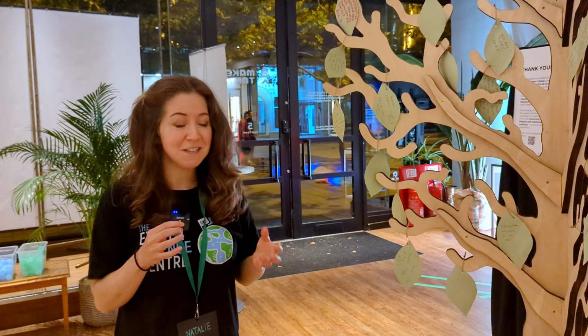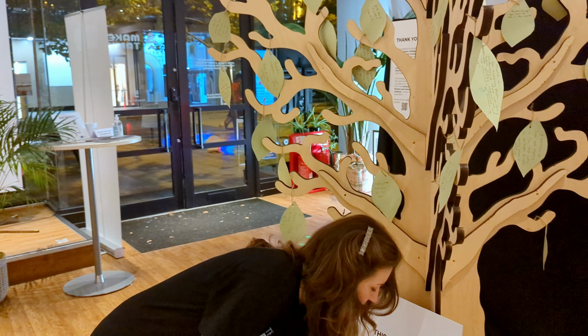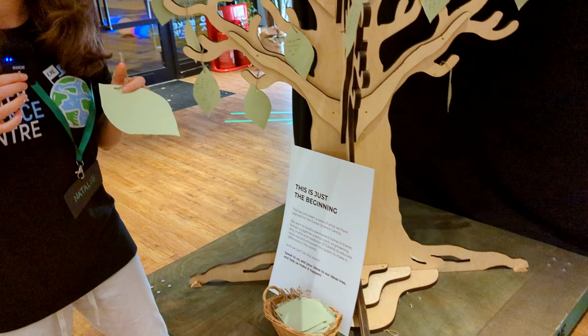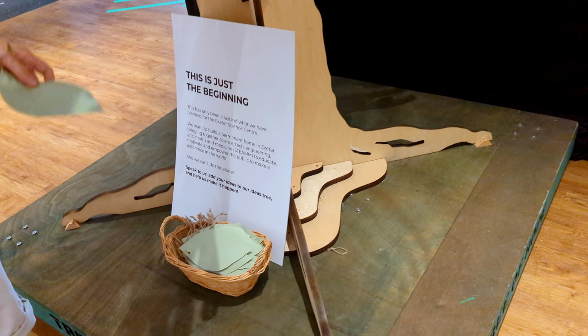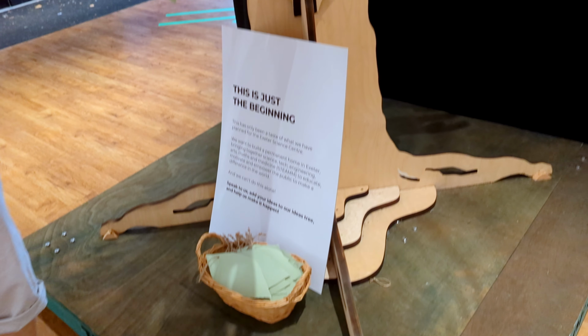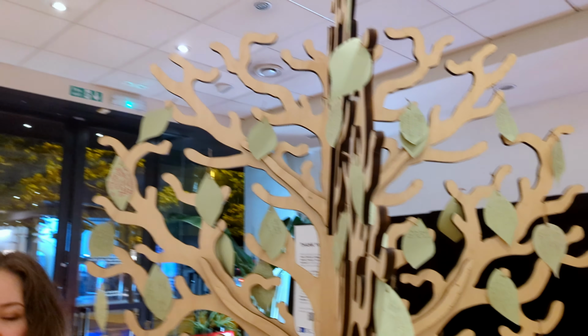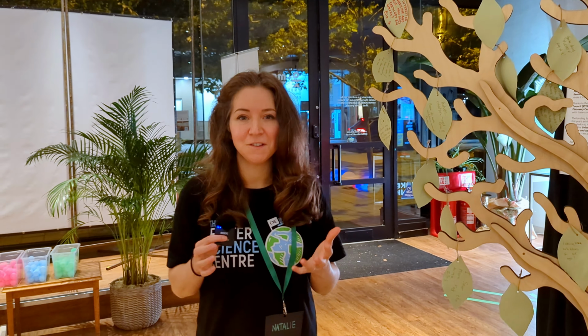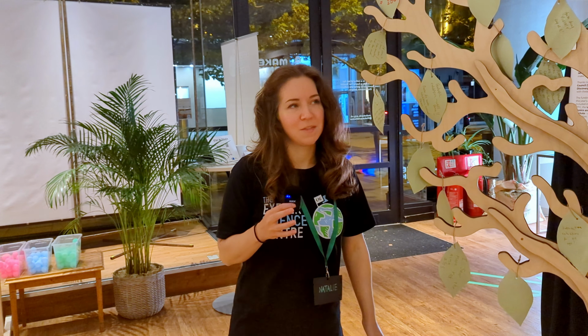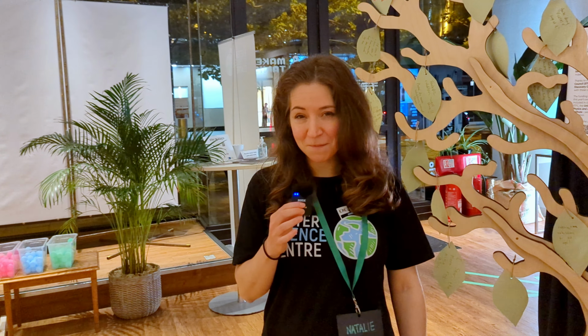So we hope you've enjoyed your visit to our exhibition. Grab a leaf, tell us what you would like to see in a future science centre and what you've enjoyed today, and add to our tree of hope. We want to get your views, and we want to see you at the Future Science Centre and make it with everybody's ideas. Thank you so much for visiting.